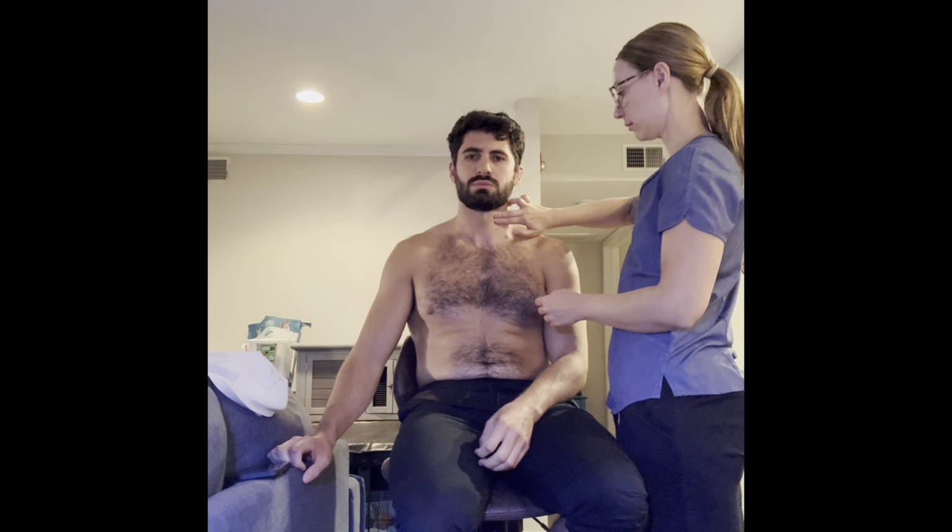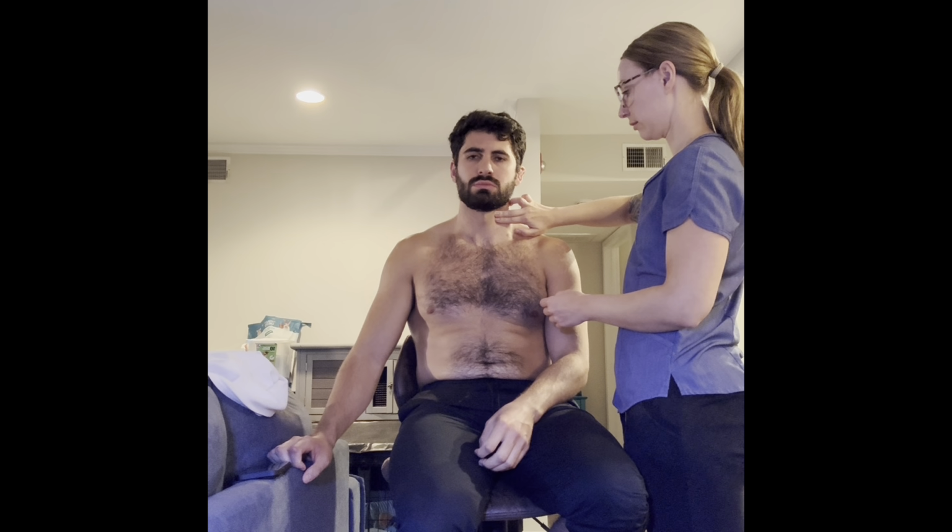So next I will be assessing the carotid pulse. Okay, so the carotid pulse seems to be normal. It's 2+, and there are no abnormalities noted.